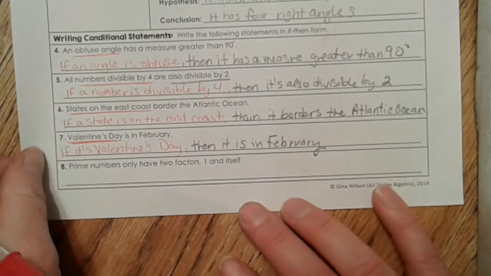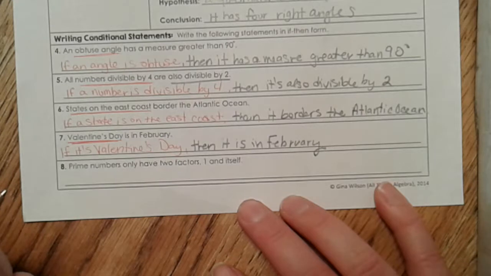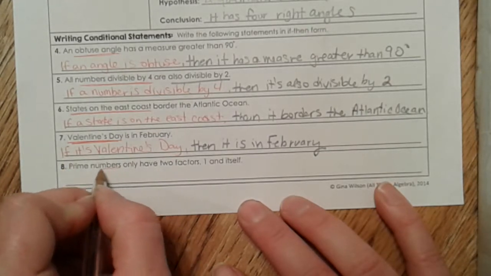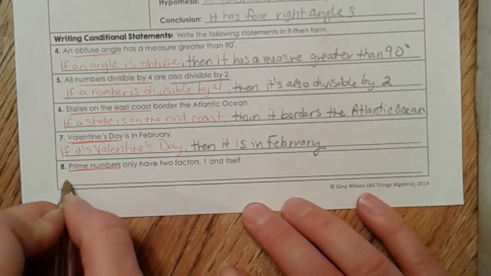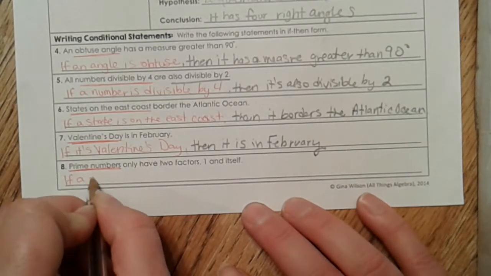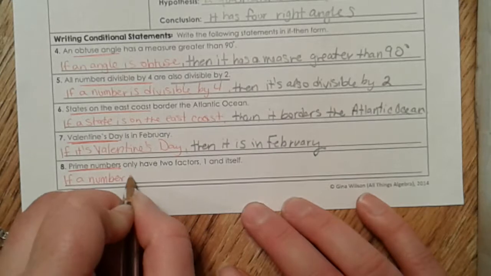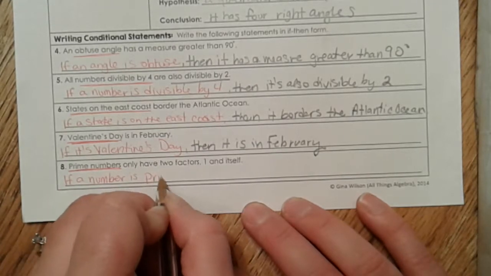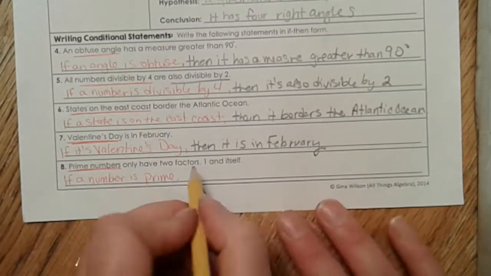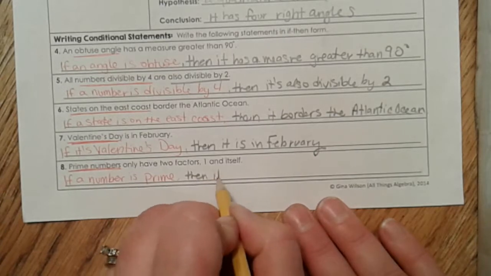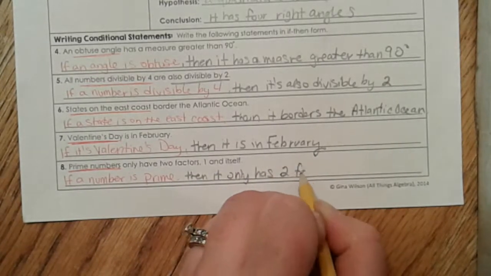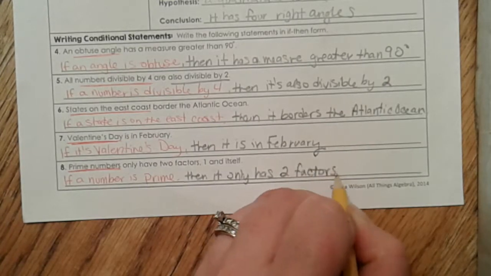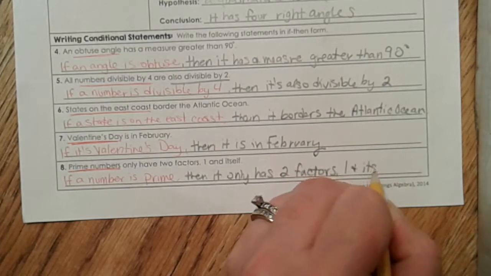All right, and finally, prime numbers only have two factors, 1 and itself. So prime numbers is going to be part of our hypothesis. If a number is prime, then it only has two factors, 1 and itself.